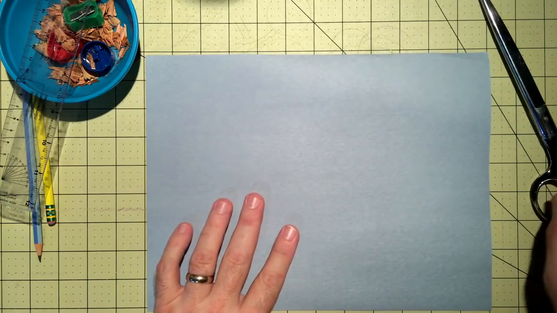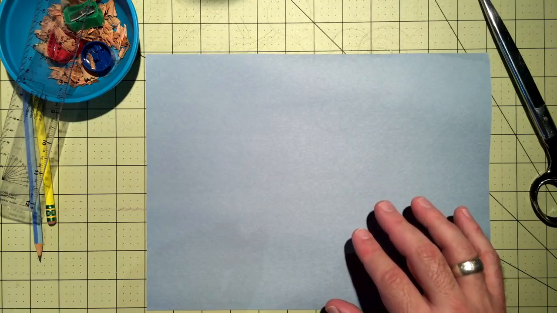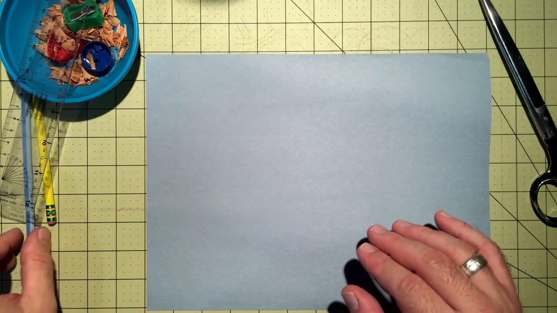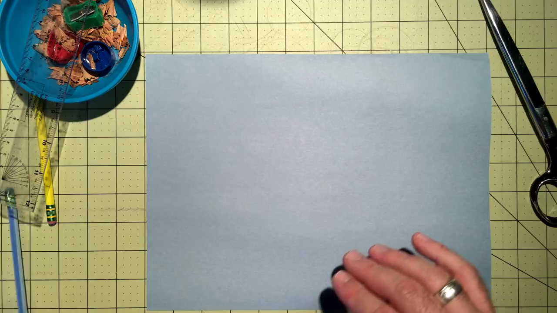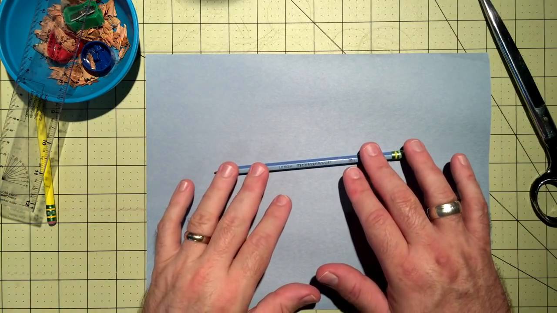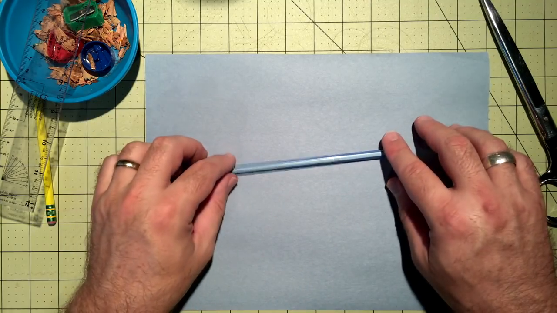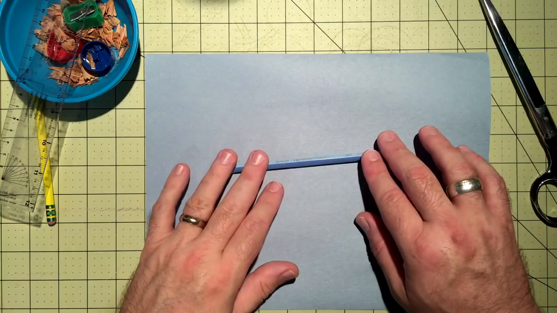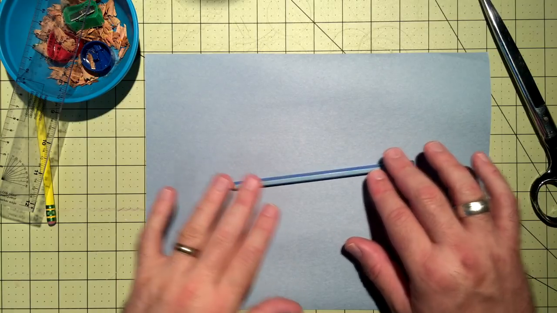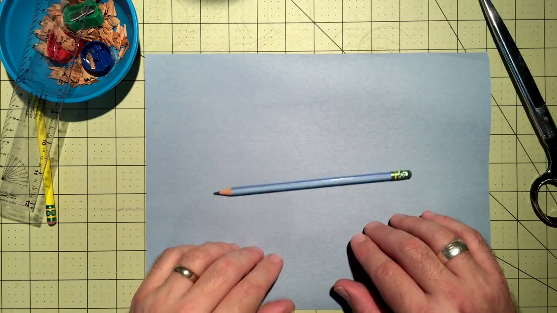Blue. Let's do blue for the 9 by 12. We've got our blue Ticonderoga. This light blue on the pencil is nearly the same color as the construction paper. Blue on blue.